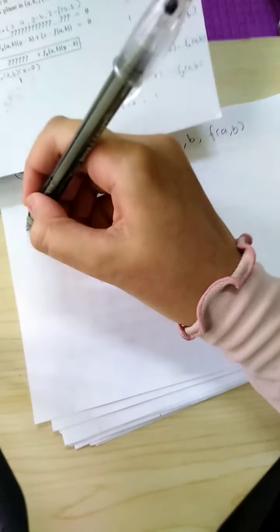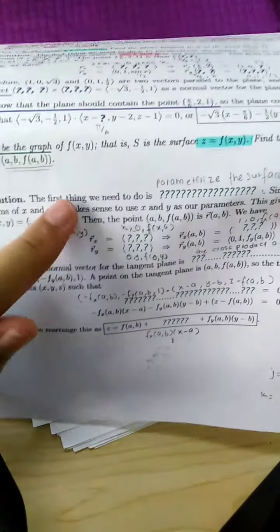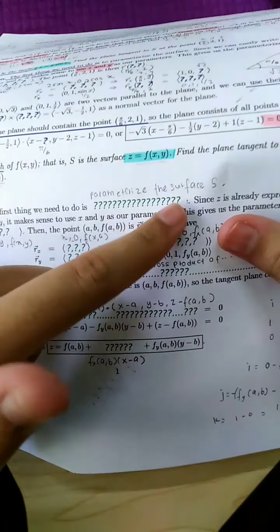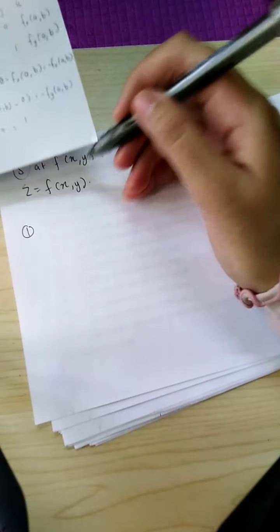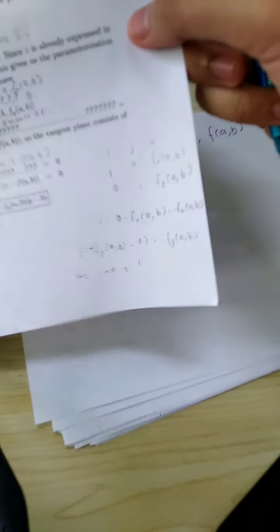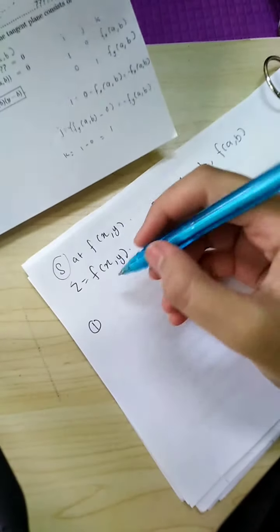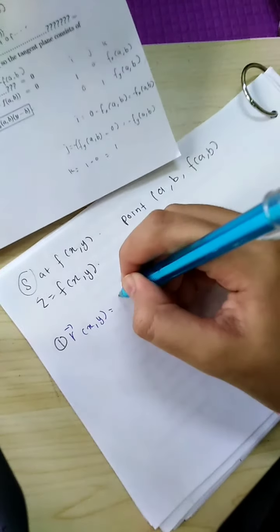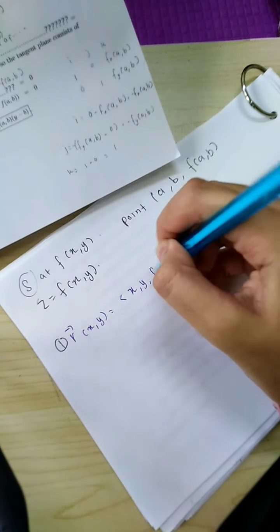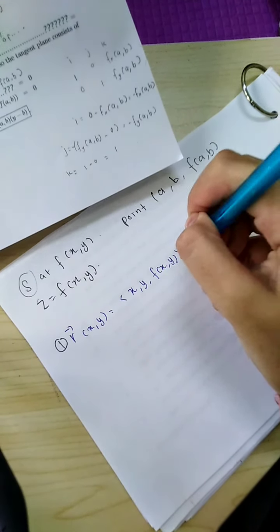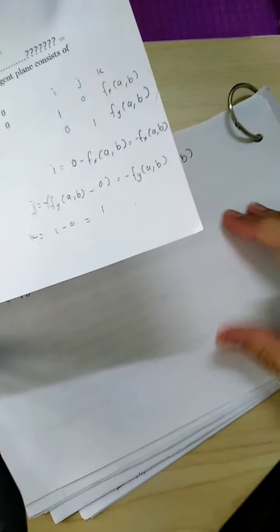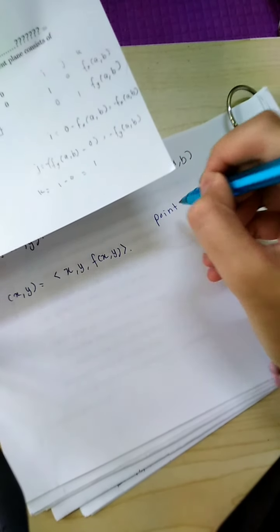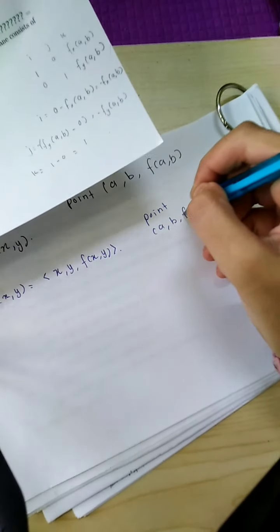So now the first thing we need to do is parameterize the surface S. Since z is expressed in terms of x and y, we can use x and y as our parameters. So now we have the parameterization r(x,y) equals x, y, and f(x,y). Then the point is a, b, and f(a,b).